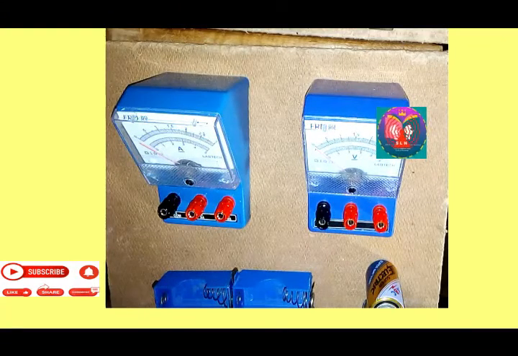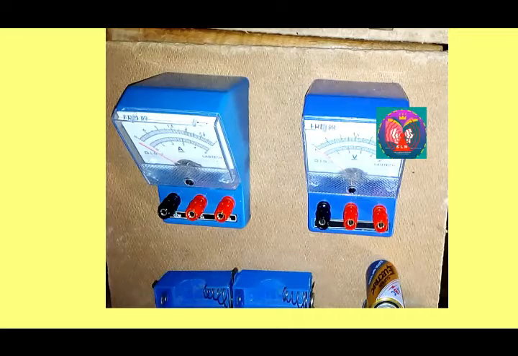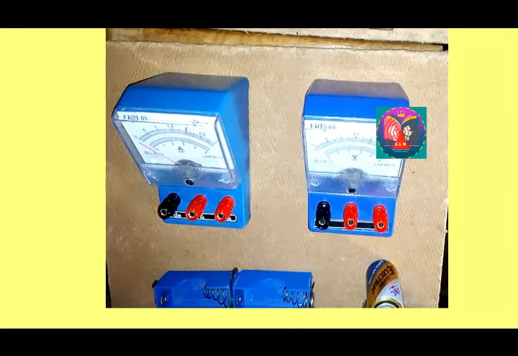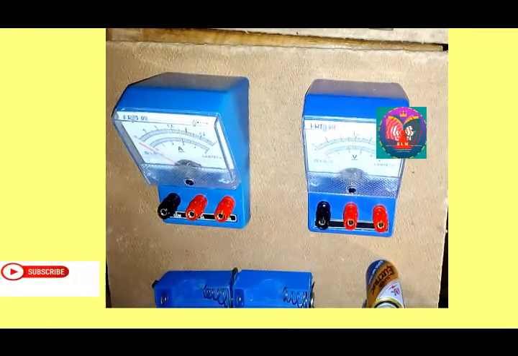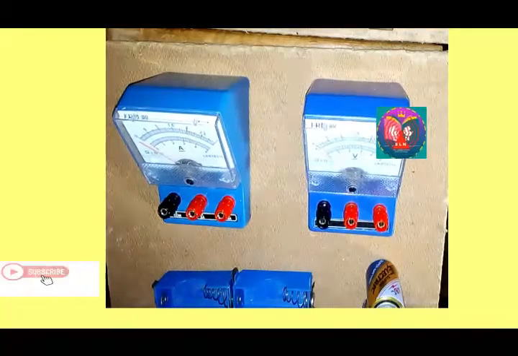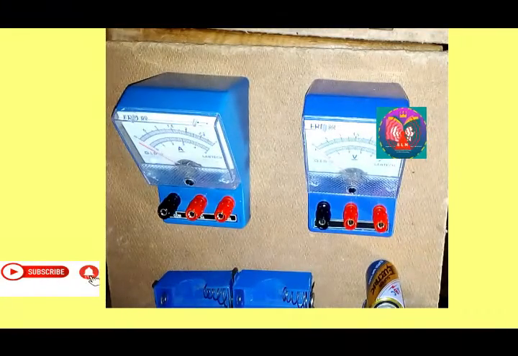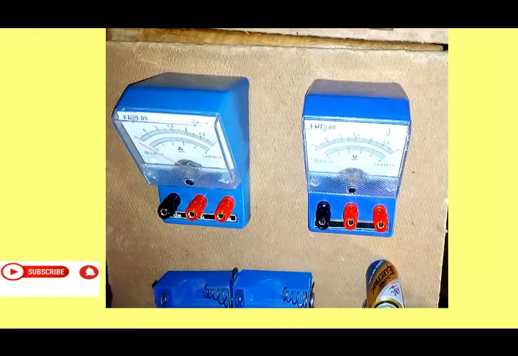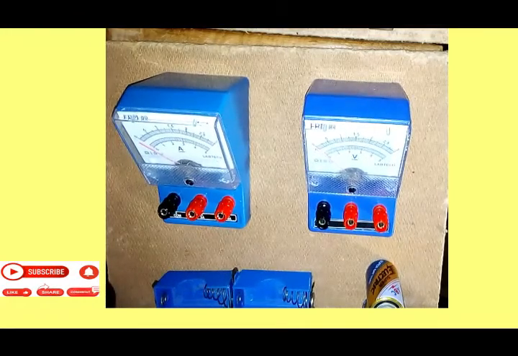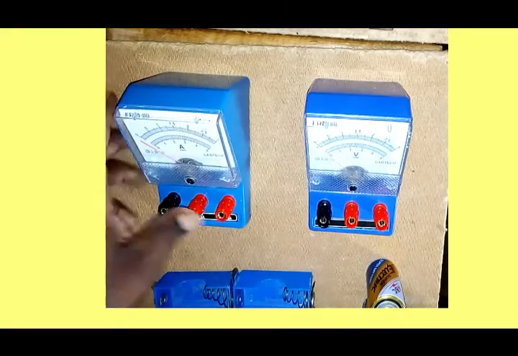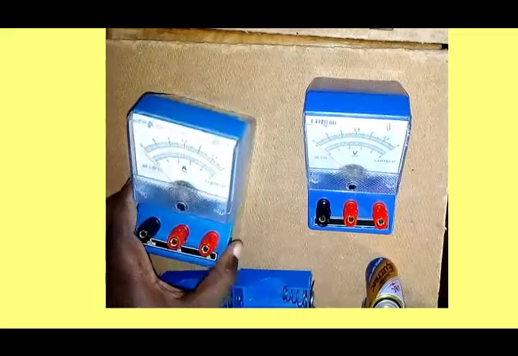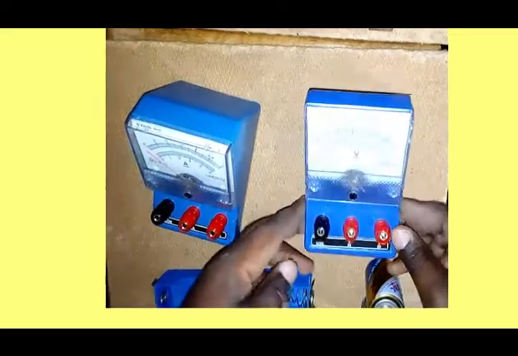Today I'm here to show you how to make a right connection within your physics experiment. We have many experiments in current electricity which involve various apparatus. We have an ammeter, we have a voltmeter like this one.